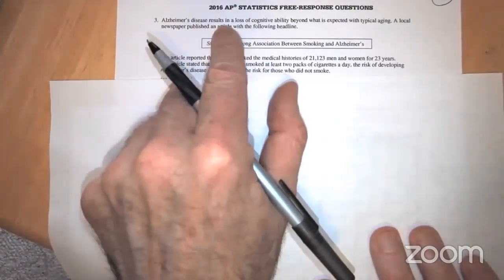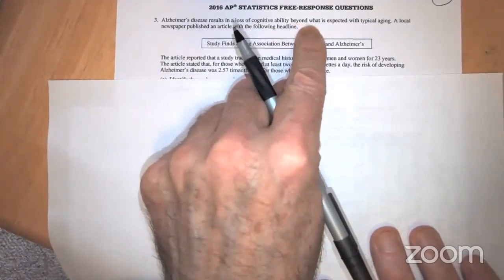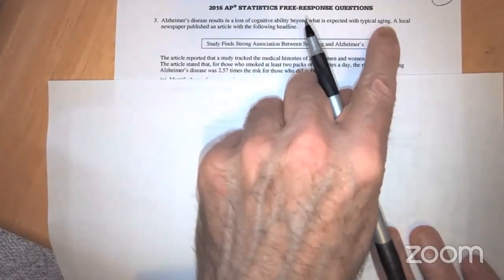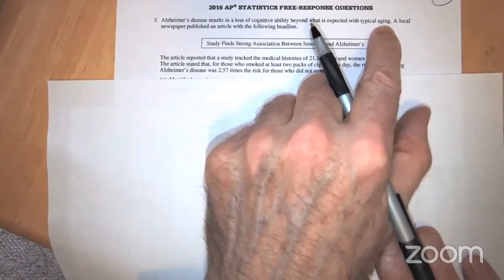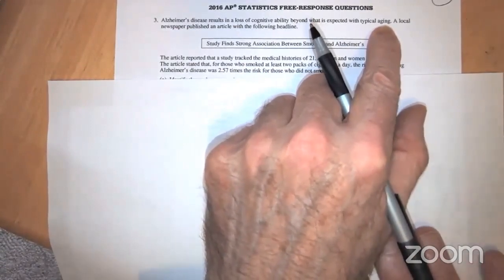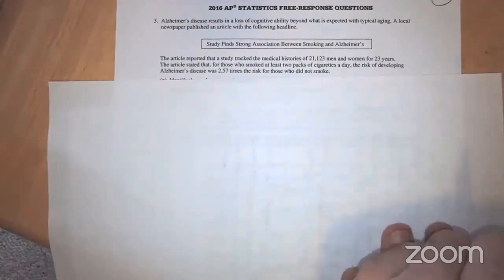Alzheimer's disease results in loss of cognitive ability beyond what is expected with typical aging. Terrible disease. I hope one of you goes out and finds a cure for Alzheimer's. How's that? Make the world a better place.